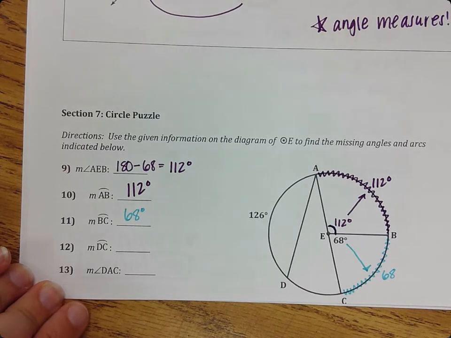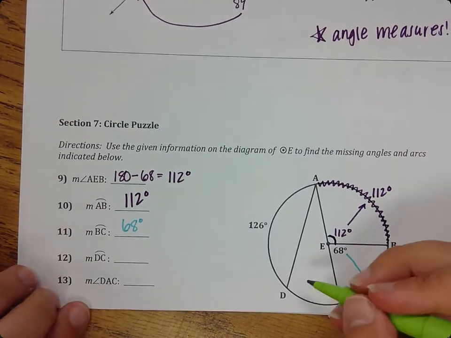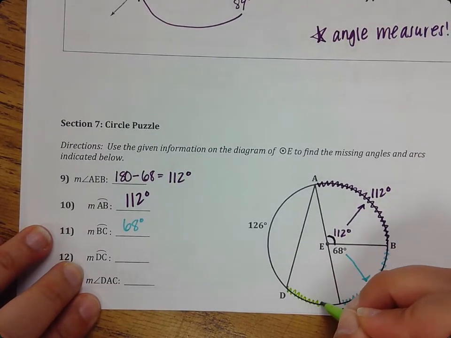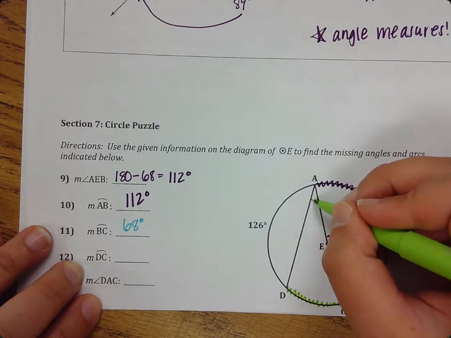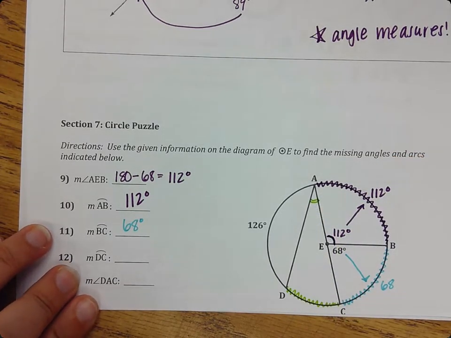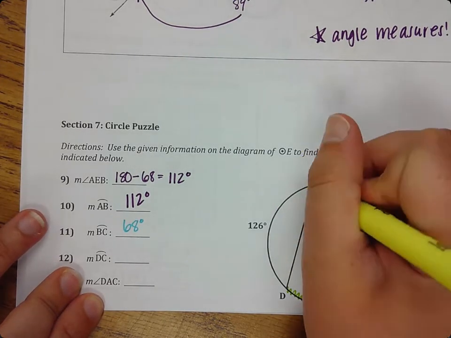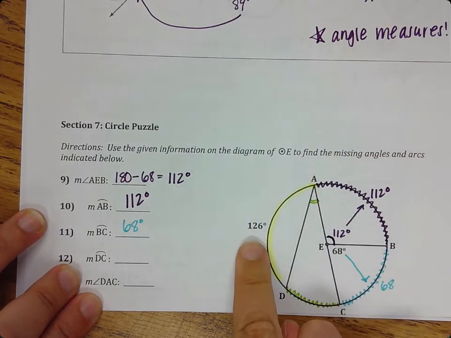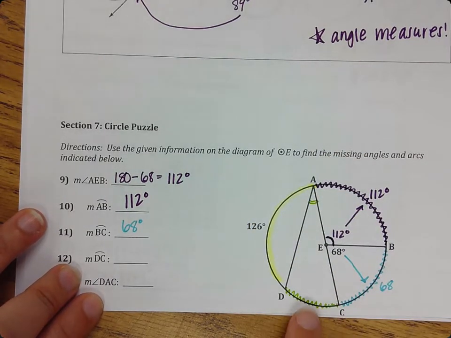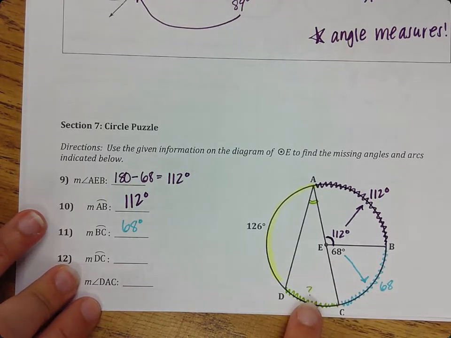And then next we want to find DC, this right here. And I notice that it's formed by this angle, but I don't know anything about it. So I'm going to have to use a different strategy here. One thing I recognize is I know this chunk of my circle, I know that chunk, and I know that chunk. So all that I'm missing is technically the arc measure DC.